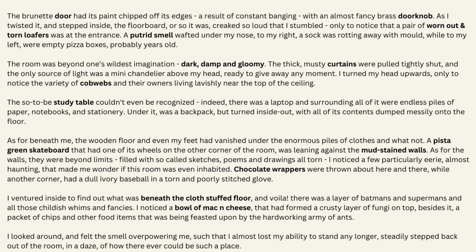And then there are the walls themselves, which are filled with sketches, poems and drawings, all torn. Some are particularly eerie, almost haunting. And that made me wonder if the room was even inhabited. Then again, the food aspect is brought here. The chocolate wrappers are thrown about here and there, while in another corner, a dull ivory baseball in a torn and poorly stitched glove.